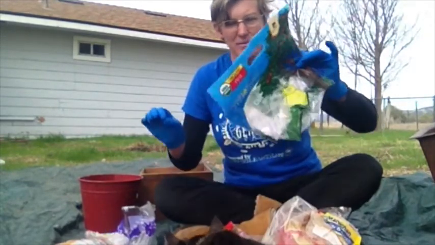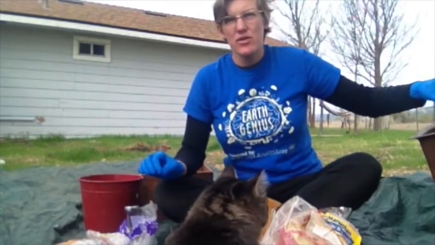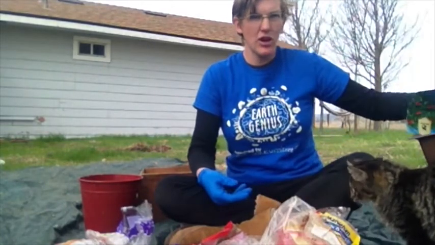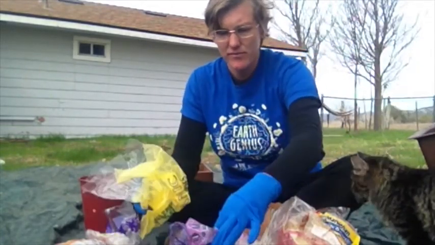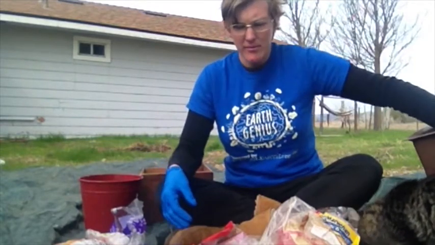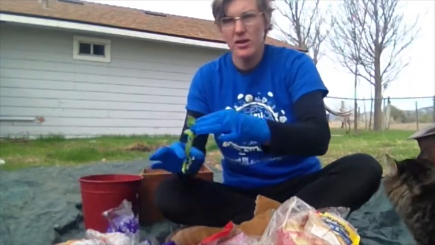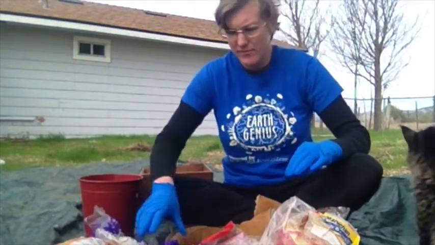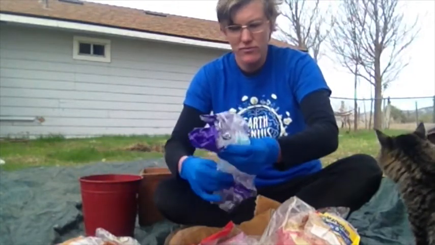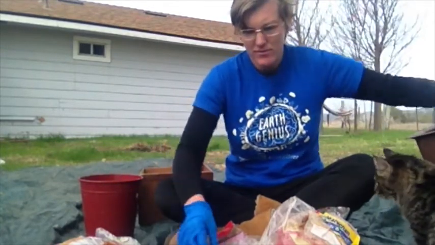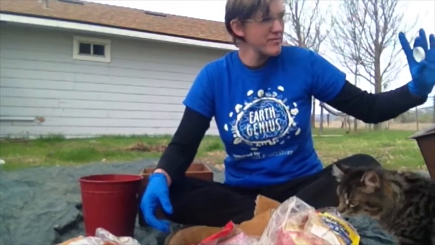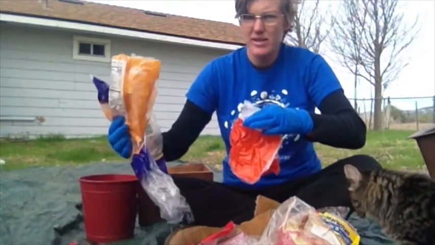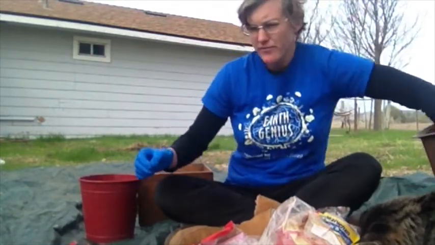So all these plastic bags, unfortunately, unless you are going to reuse them for something else, which they could be, they have to go to the landfill because they can't be recycled in most recycling plants. Look at this. There was some celery in there, which could go to the compost. I'm really glad I did this. Bottle cap, that still has to go, unless the bottle's with it, then it can go to the recycling center.